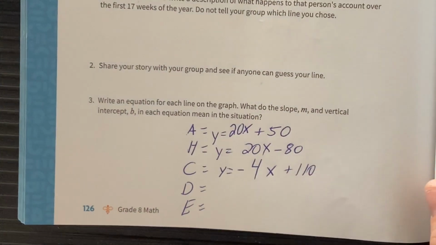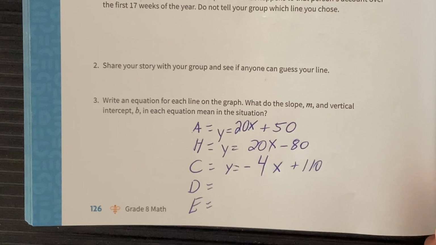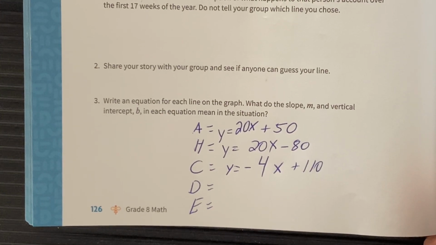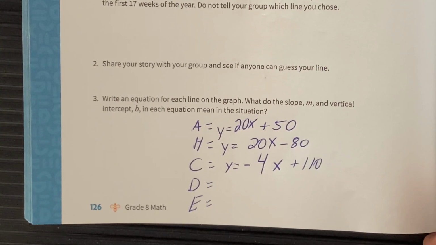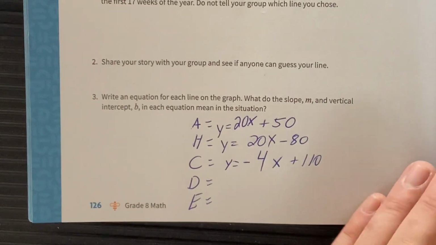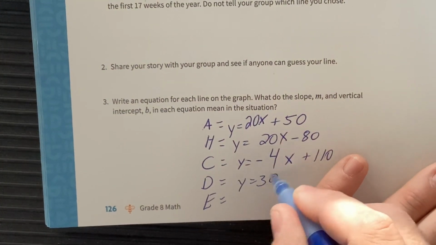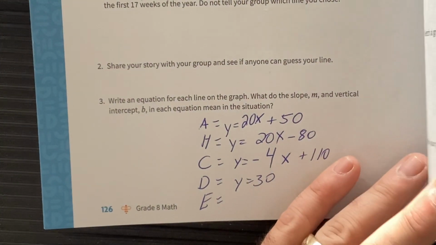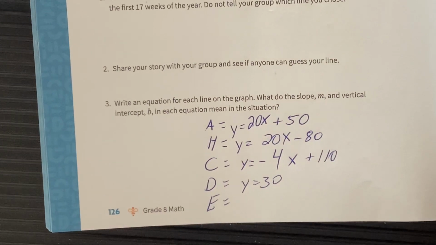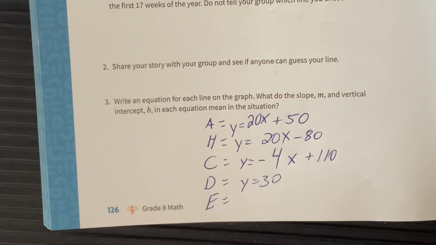You're spending $4 a week on something. Okay, probably not fuel then, right? Maybe on a moped. Monster. Okay. That's around how much a monster is. D. What's going on there? Nothing. Y equals 30. You got $30 in your account and you are stingy, not spending a dime. All right, $30 remain. So if it says description, you need to describe.